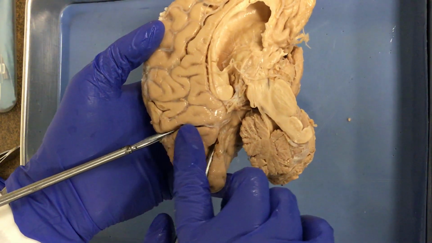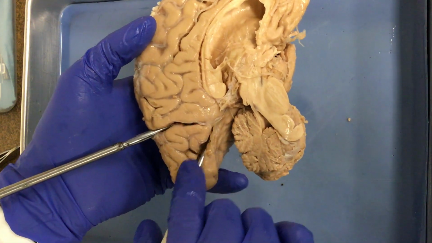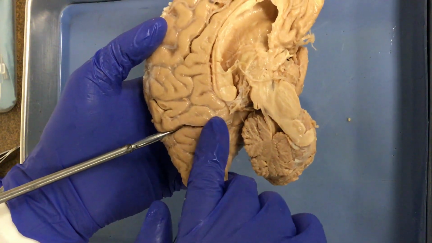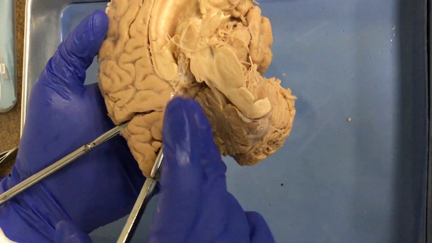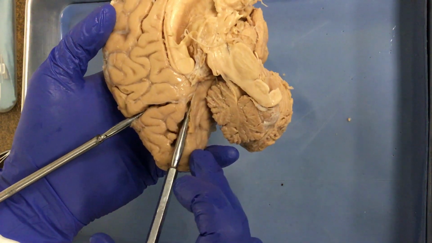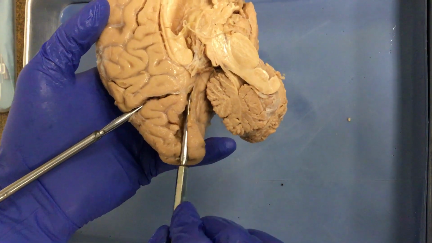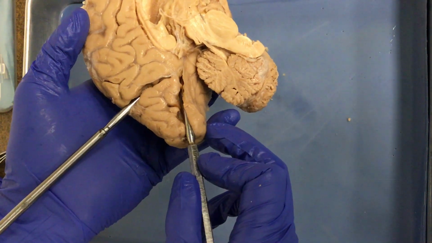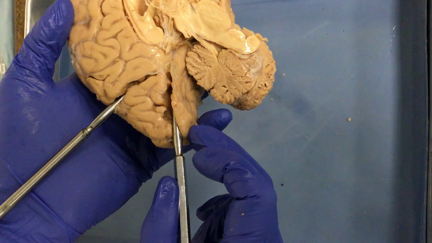So you could see this top part here is kind of wedge-shaped, and wedge in Latin is cuneus, and so we call this the cuneus part of the occipital lobe. And then just below the calcarine fissure is an area called the lingula, which quite literally means little tongue. And if you look at it, it kind of looks like a little tongue, like the back of the brain is sticking its tongue out at you. Okay? So there is the lingula.